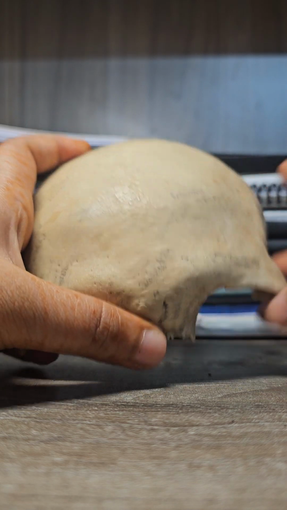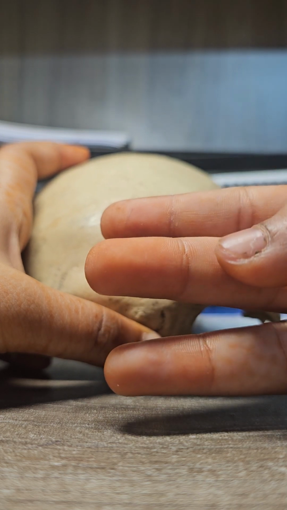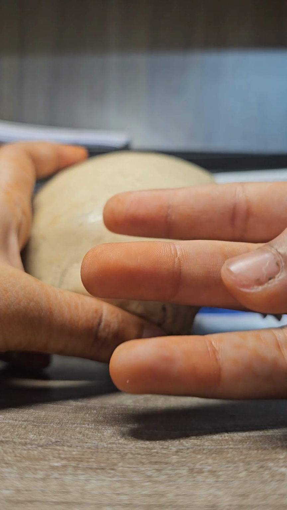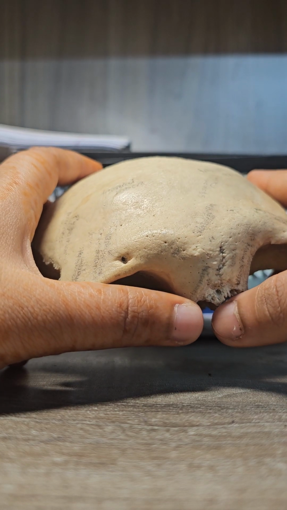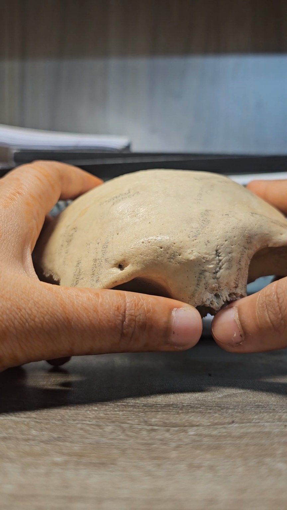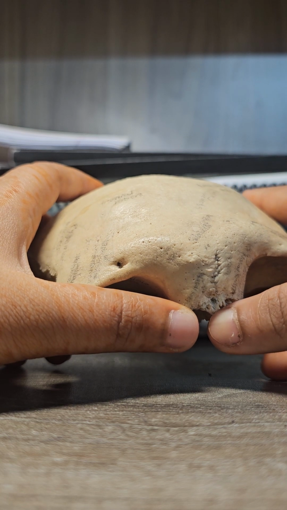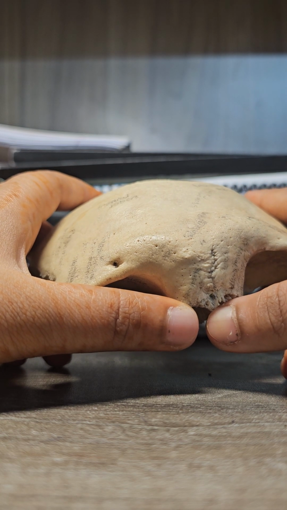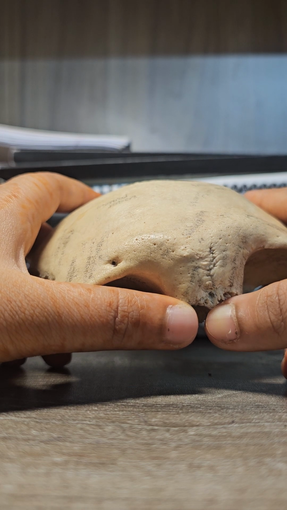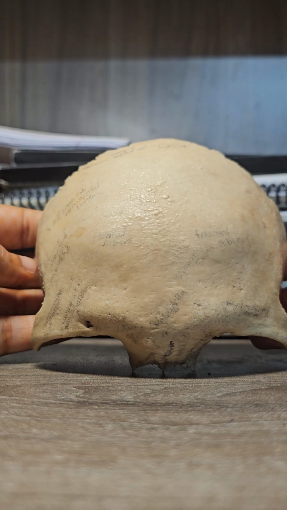It articulates with 3 types of bone: maxilla, the frontal process of the maxilla; N, nasal bone; and L, lacrimal bone. And the nasal spine. It articulates with the nasal crest of the nasal bone, and also the perpendicular plate of the ethmoid bone. So this is all for the frontal bone.